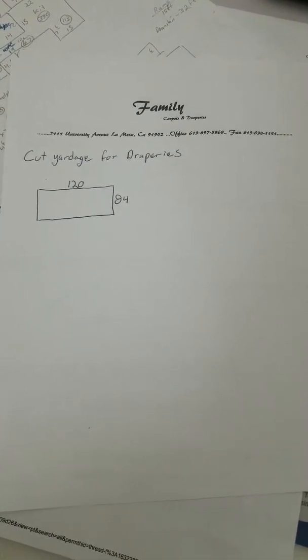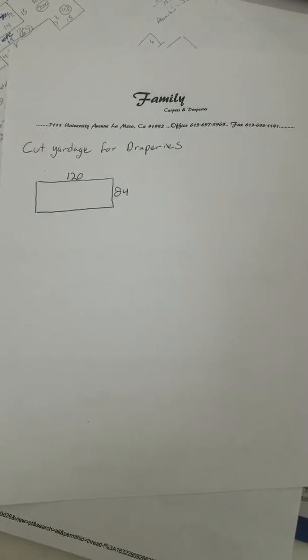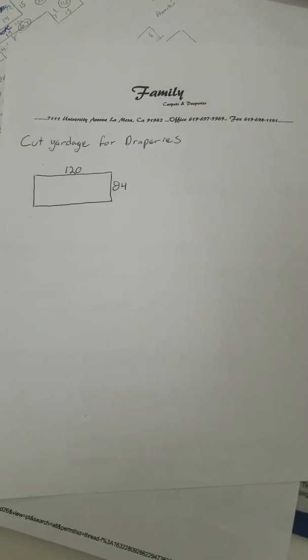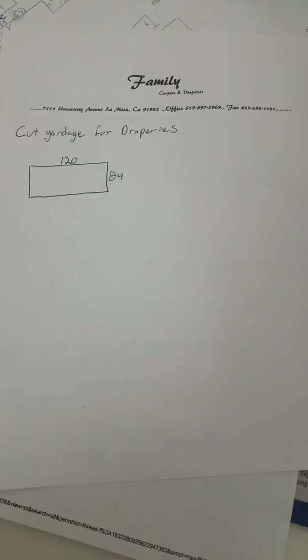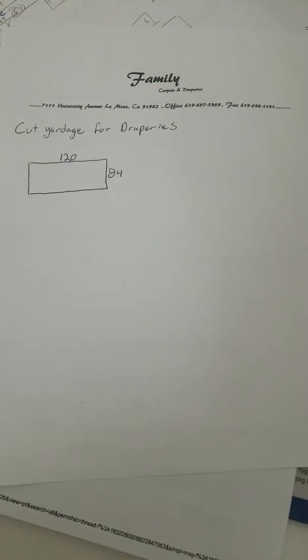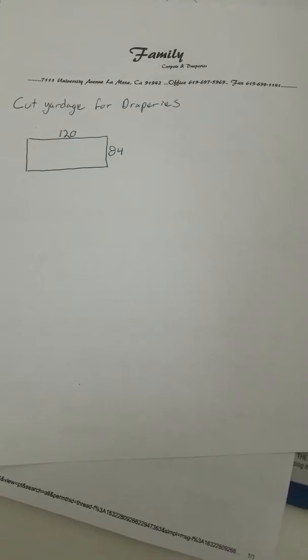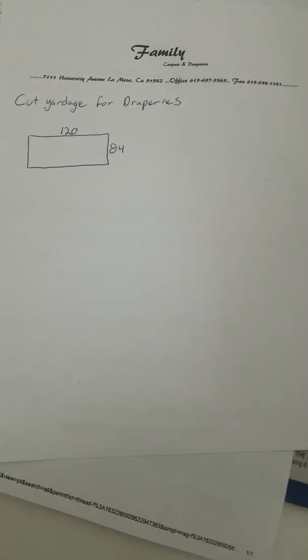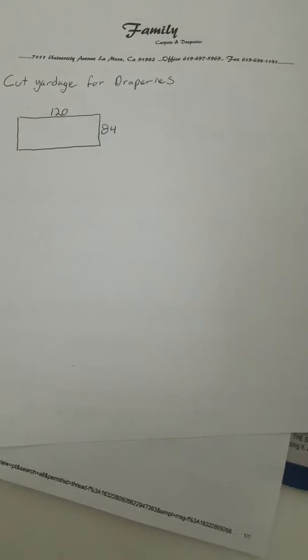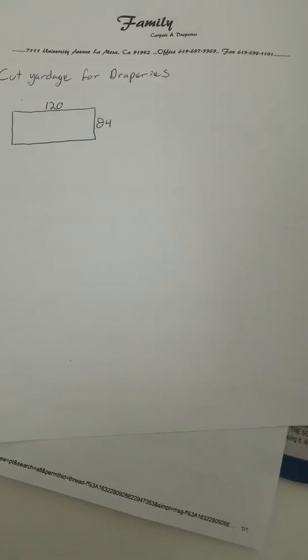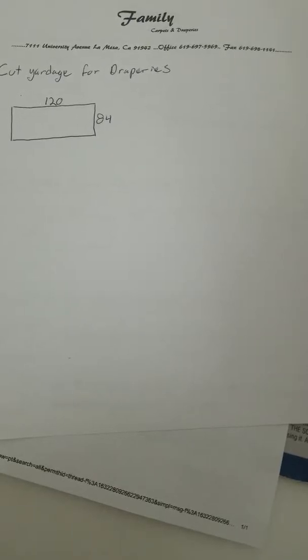I wanted to do a quick add-on on cut yardage for draperies calculations. Draperies are a bit harder, and there's so many different factors that go into calculating the draperies. Like, are you just wanting fabric? Are you wanting pinch pleat draperies? Are you wanting grommeted draperies? What kind of pattern do you want? How big is that pattern? Is this going to be a split window? Is it going to be one-sided on the window?